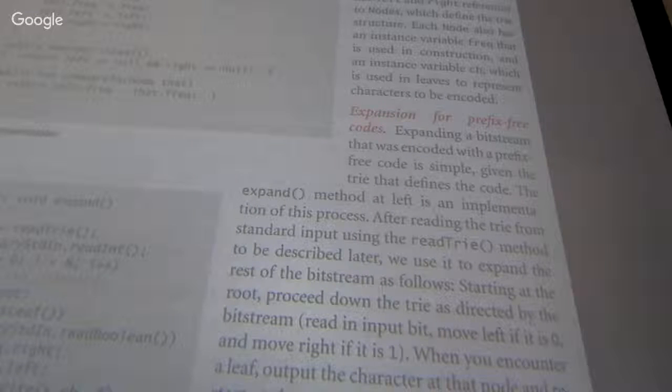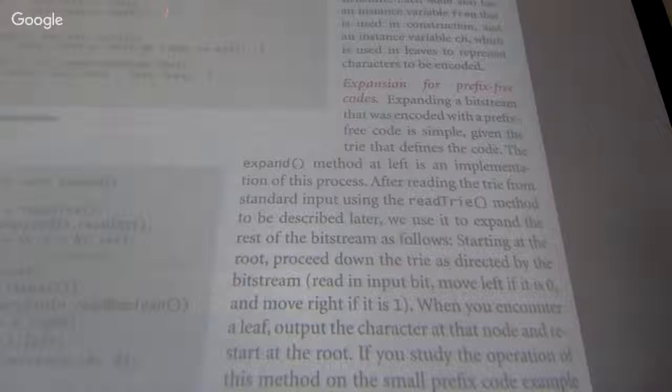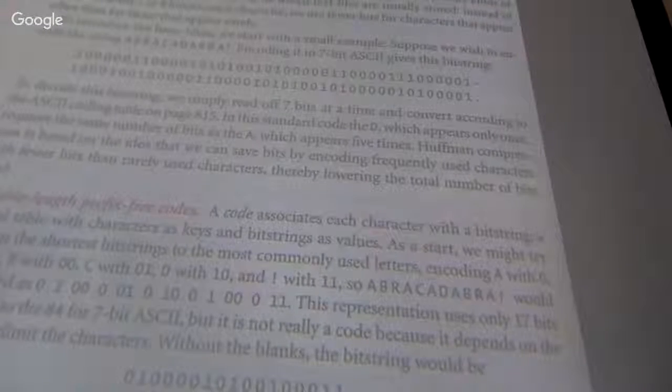Okay, so building the trie is fairly easy. I store my character. I say whether I go left or right, and I check whether I'm at the leaf node. Yes. But the one thing, if you look at, no, they don't have it in here.